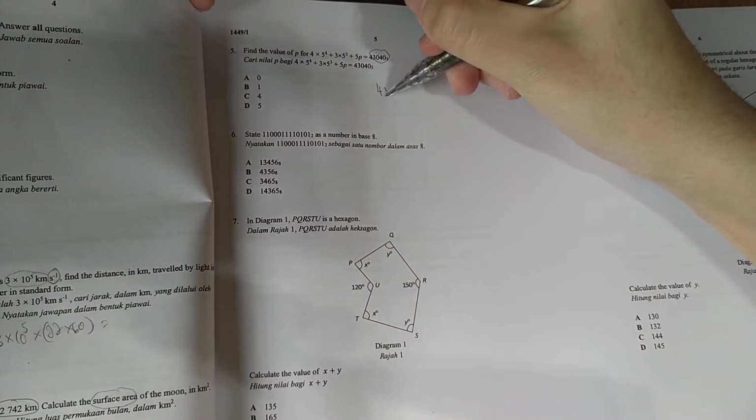Okay, so alright, next, number 5. Alright, number 5, find the value of P for 4 times 5 power P plus 3 times 5 power 3 plus 5P. Okay, equals to this thing here. Actually, what they are doing is they just want you to change this to base 10.